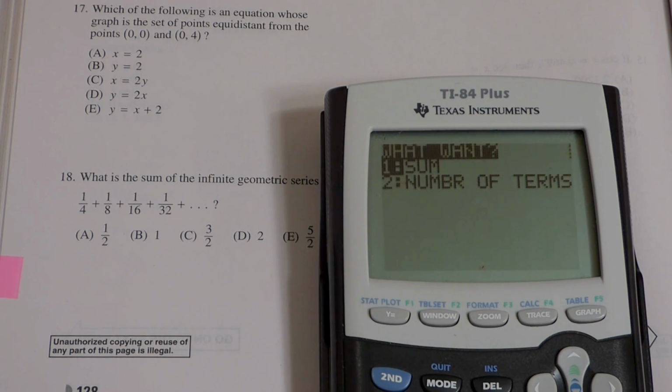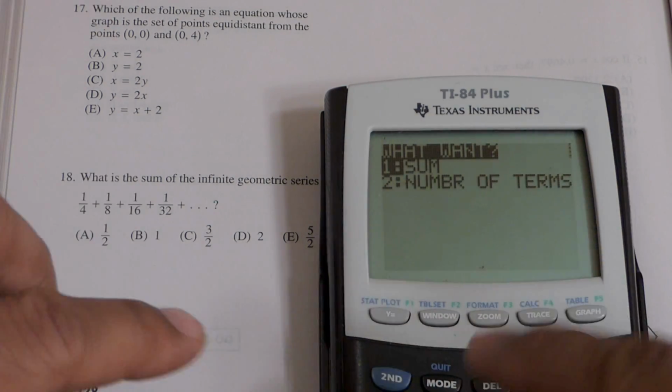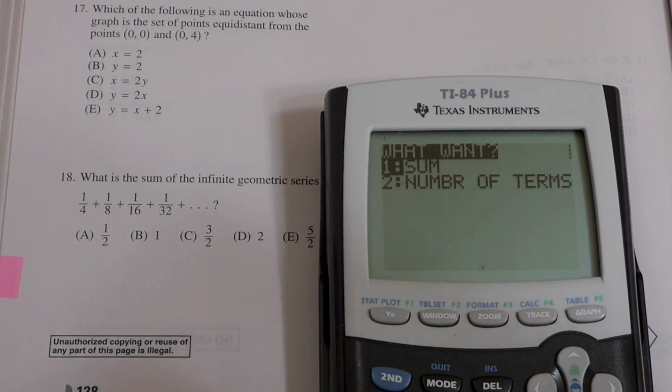All right? And then it's going to ask again, what do you want? Do you want the sum or do you want the number of terms? In this case, we want the sum. It tells us that we want the sum. Now, I've coded this program to say that if you're dealing with an infinite geometric series, you've got to indicate that, because there's no infinity symbol in the program.